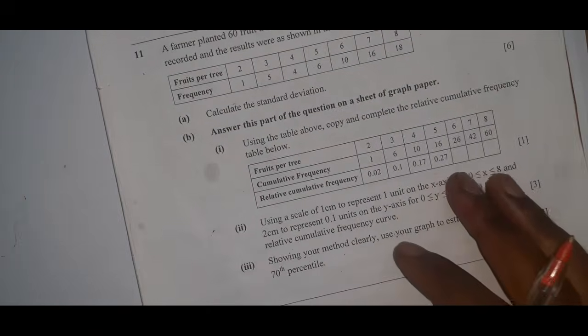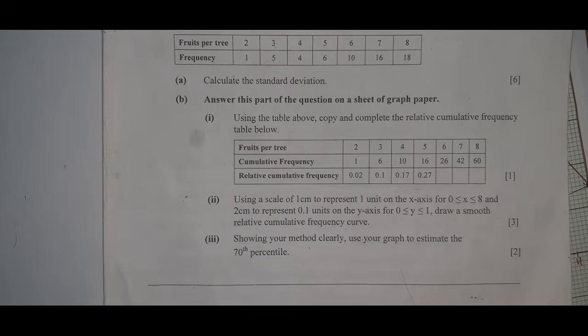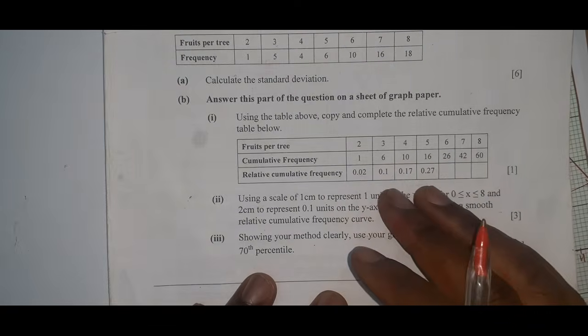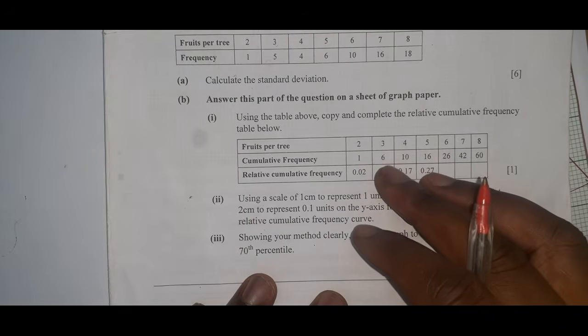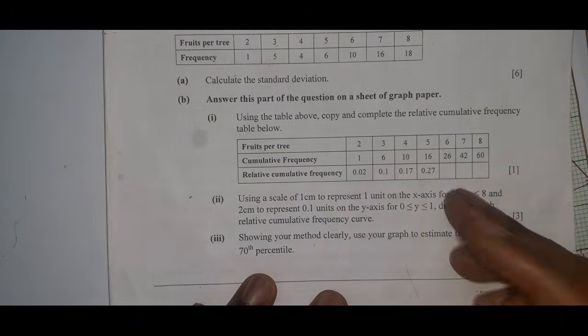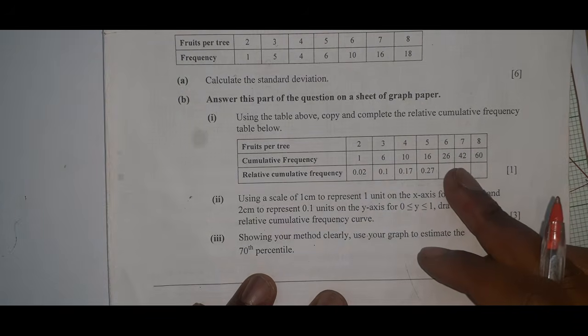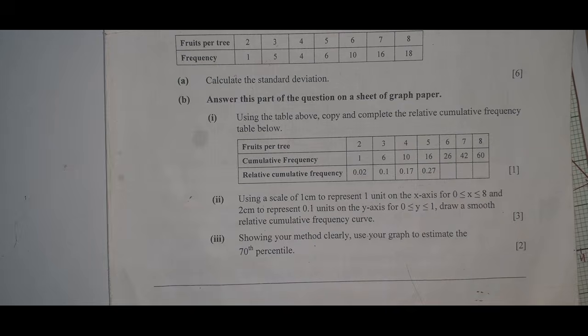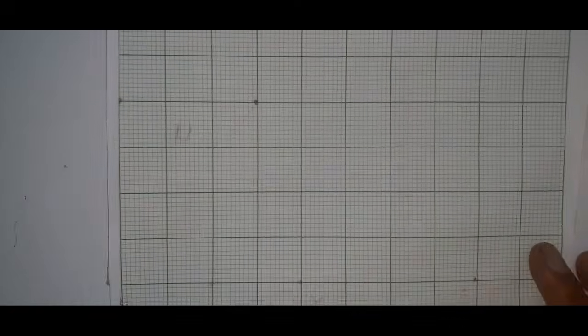Let's look at this other part. B, answer this whole part of the question on a sheet of graph paper. So what are we supposed to do now? You copy this part on the graph paper, and I'm going to show you how you are supposed to complete it.